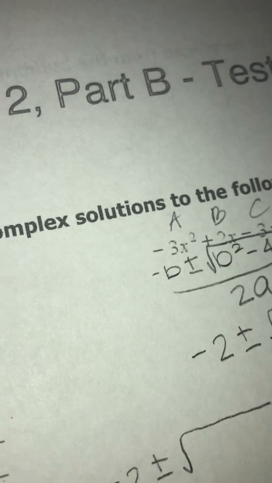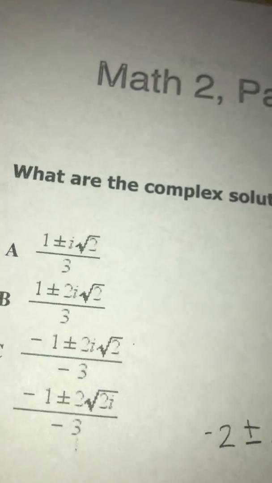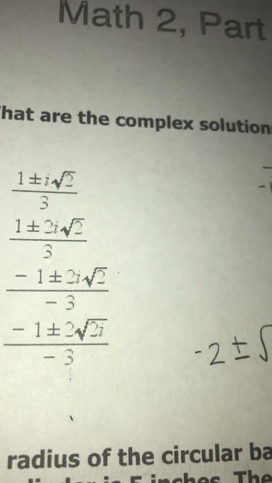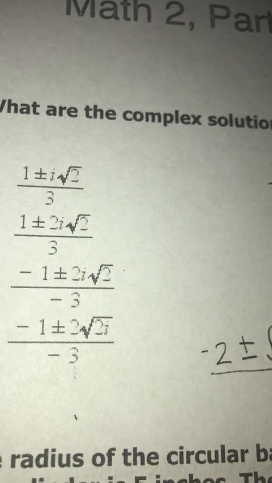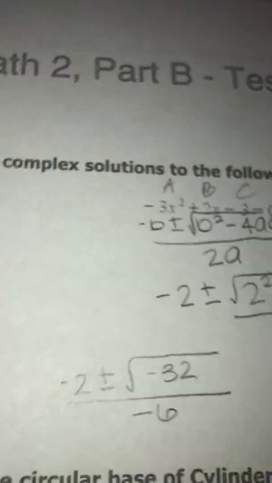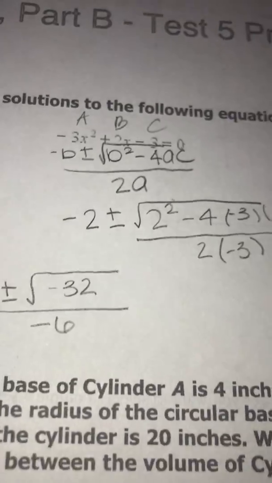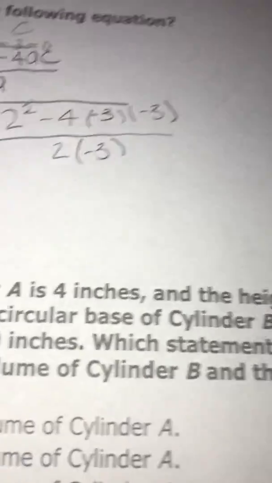Okay, so now if we plug all these in, we get negative 2 plus or minus the square root of negative 32 divided by negative 6. Okay, and you get negative 32 by doing 2 squared, and when you do 2 squared, you get 4.